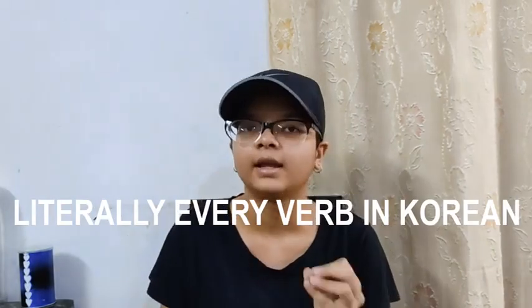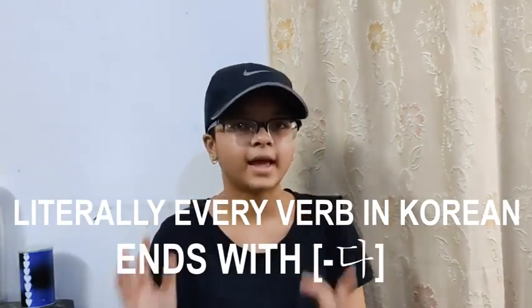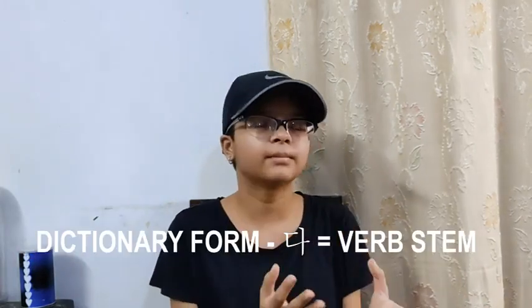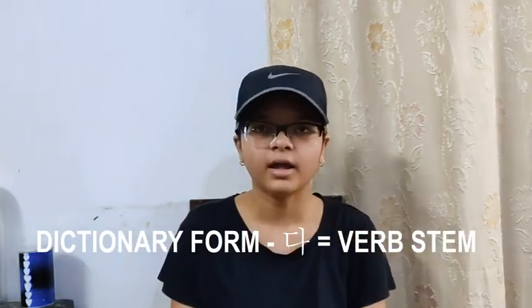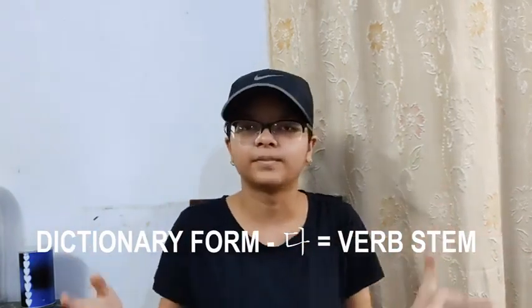Every verb in Korean, literally every verb, ends with 다 (da). That 다 version of the verb is most likely the dictionary form, because that's just it. To get the verb stem from the dictionary form, you simply erase the 다, and when you remove the 다, we get the verb stem.